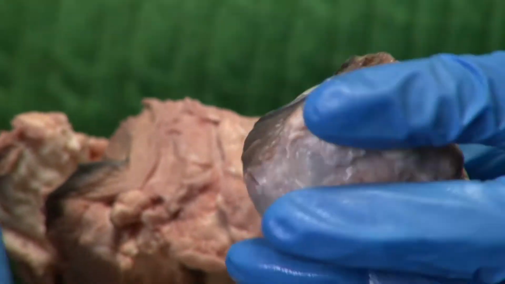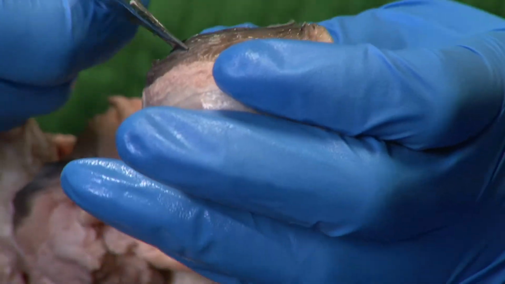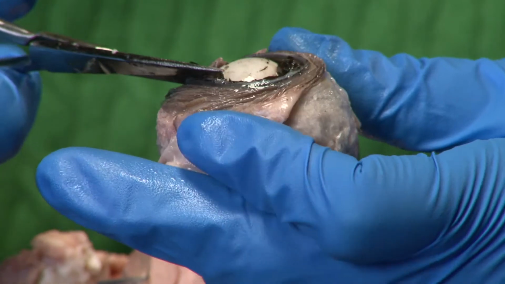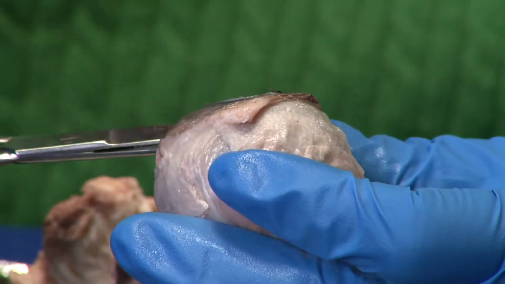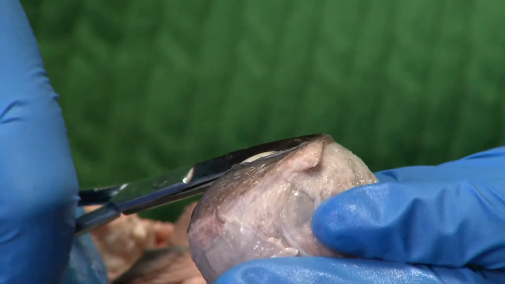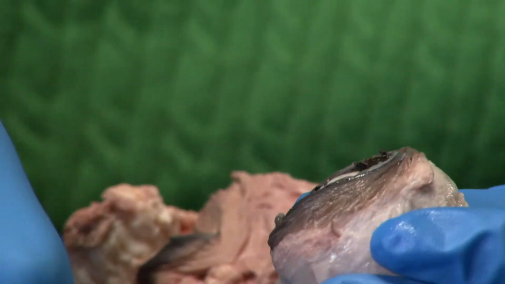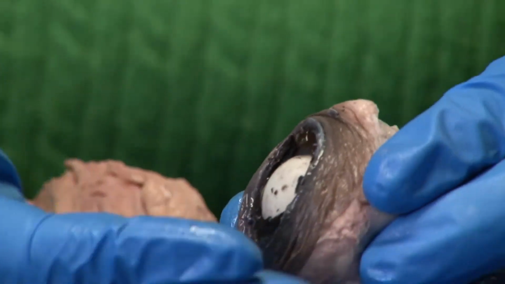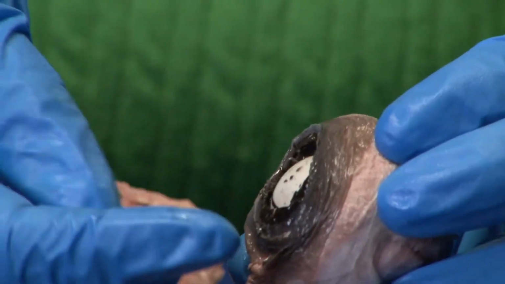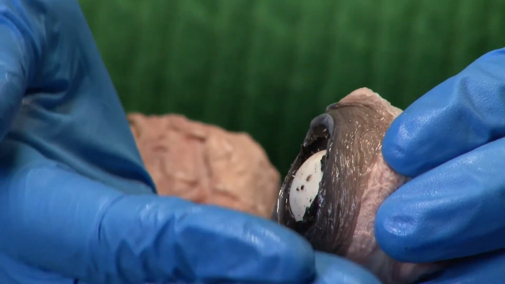So as we cut around, you can see the lens sits in the middle of the eye. And surrounding the lens, I'll show you later, is actually the ciliary body. So for now, I'll just pop the lens out.